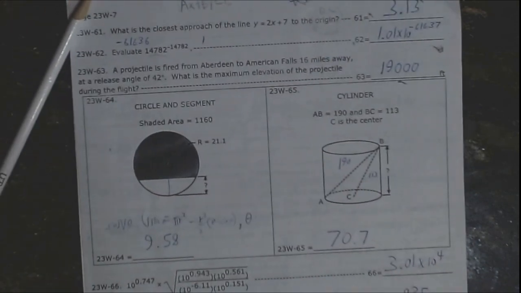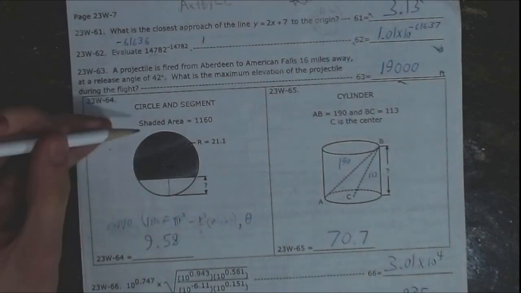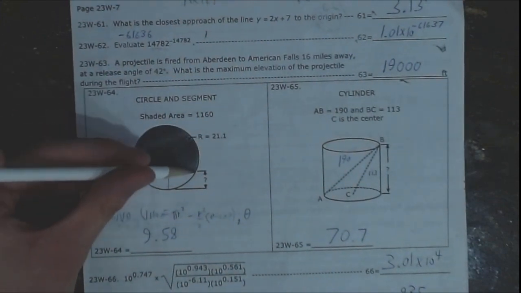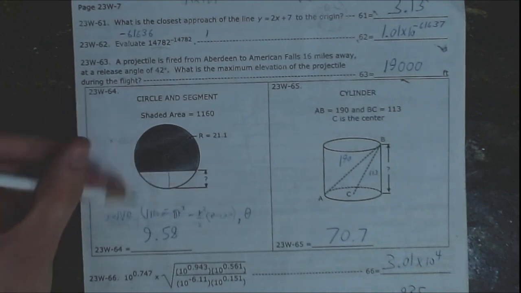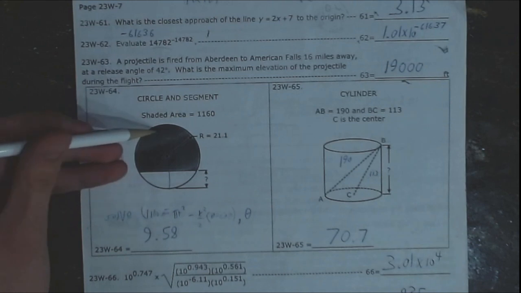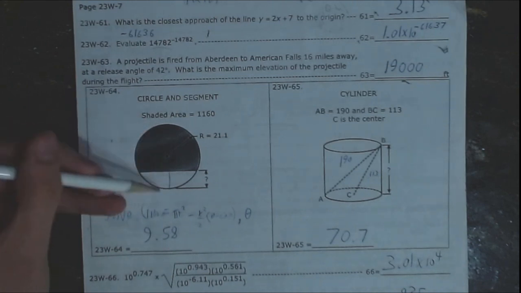Okay, last 2 questions. Last 2 geos. 64, we have this circle and this segment here. A segment of a circle is like this part right here. And so all the shaded area is like the area of the circle, which is not in the segment.